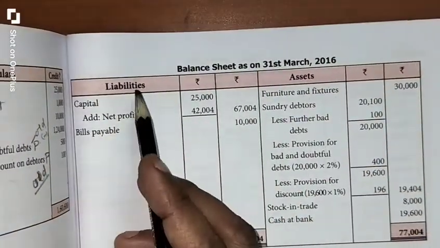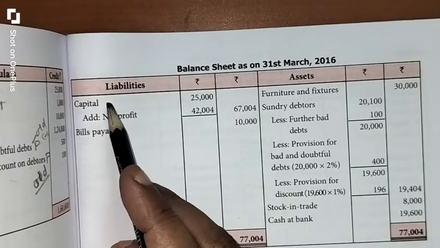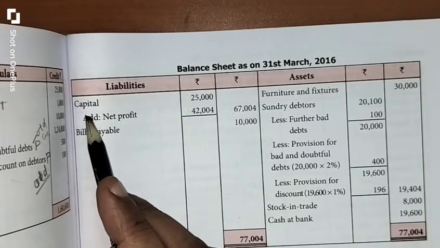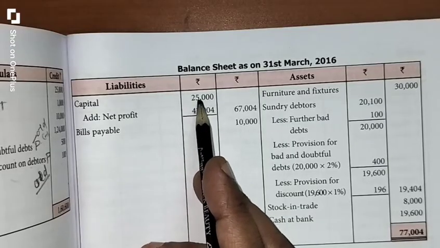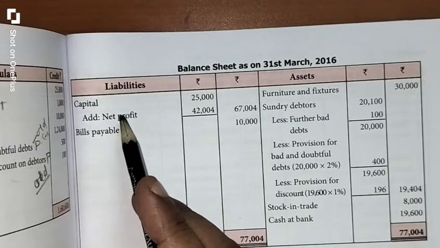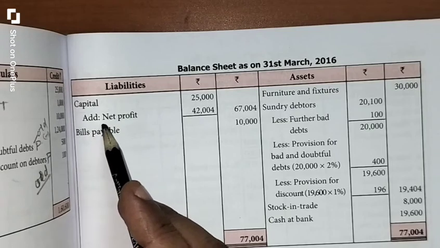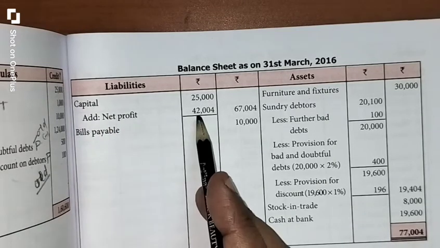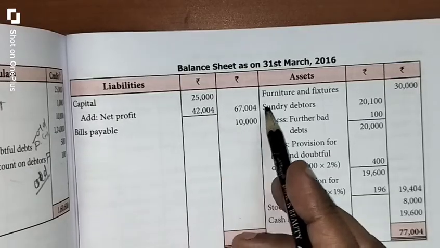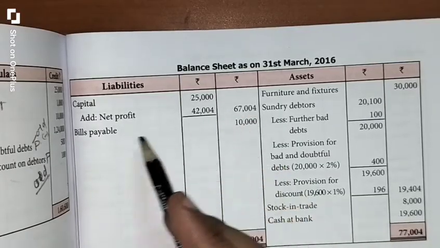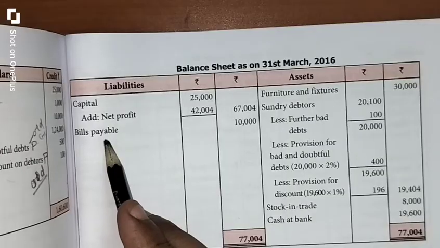Always starting with the liability side is easy for you. On the liability side we always start with the capital. How many rupees? 25,000 rupees. We enter it in the inner amount column because we have a calculation with it. Okay, see, we got the net profit on the profit and loss account. How many rupees? 42,004. We have to add it to this, and we will get 67,004. Then bills payable we entered on the liability side.